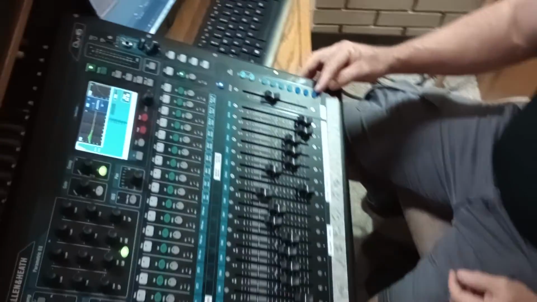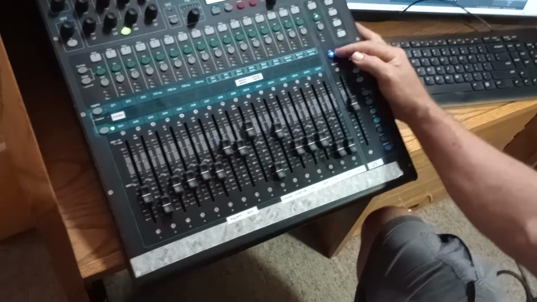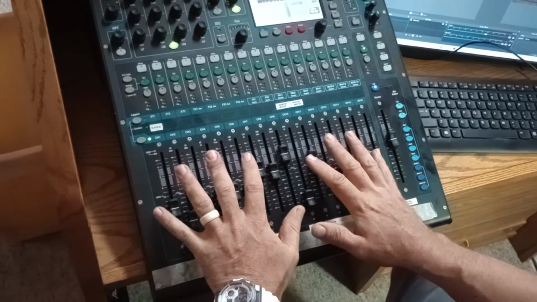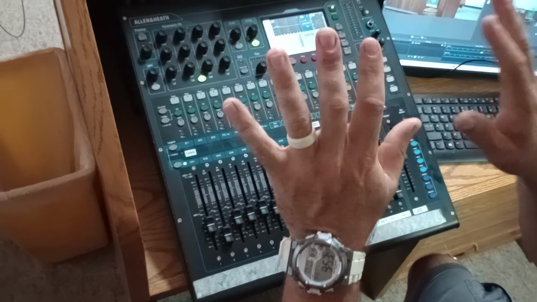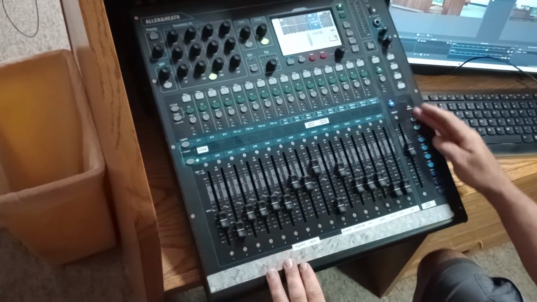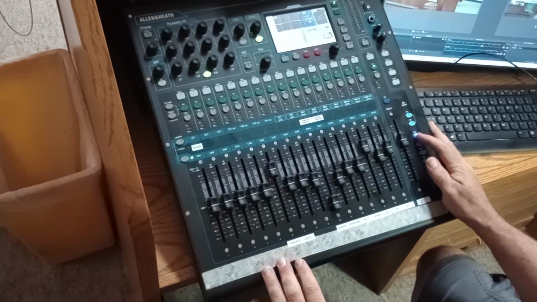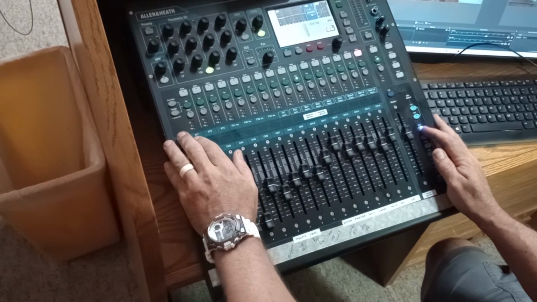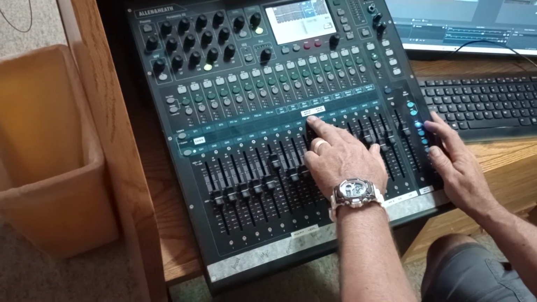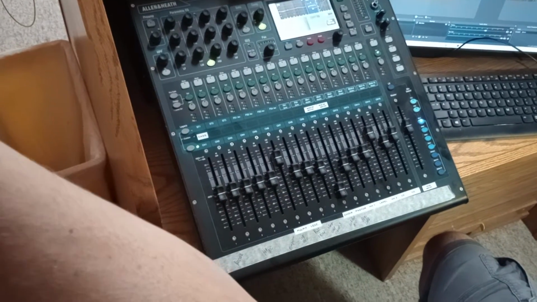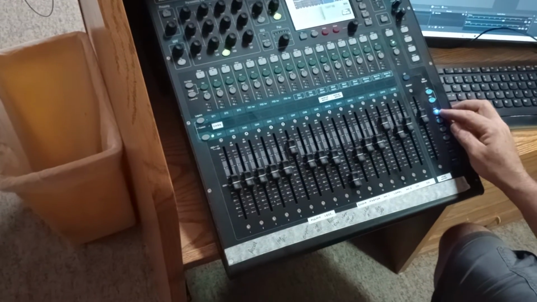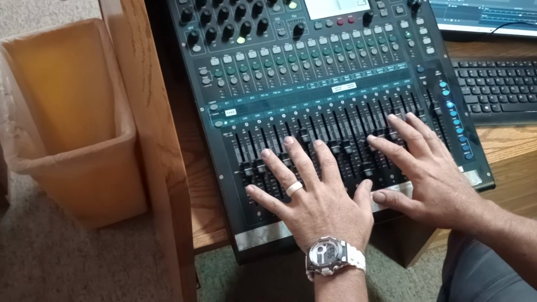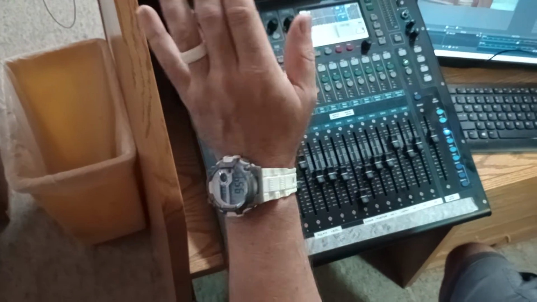All right. So when none of these are lit, your left and right is lit, and that means everything that I'm doing on the console is just for the house system. However, if I push mix one, you can see that mix one here is the monitor master. So I guess that's the side monitors there. So I can push mix one. Now everything that I'm doing here is just for those speakers.